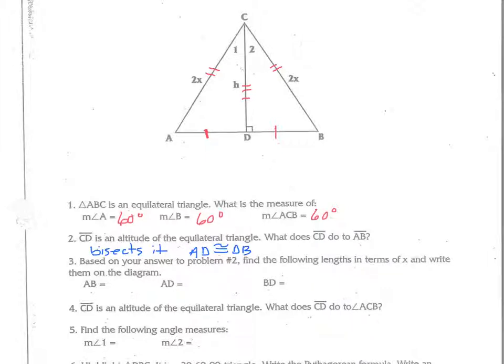Based on your answer to problem number 2, I want you to think to yourself, not out loud. Think of what the measure is of AB, AD, and BD in terms of x. Think by yourself first. Now share it with somebody. Share what you think.